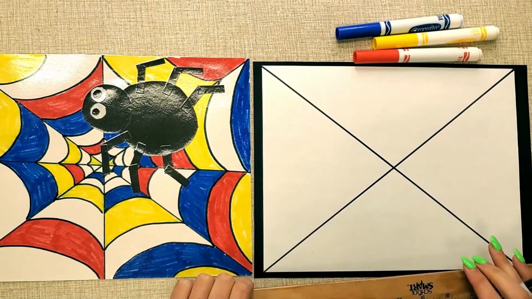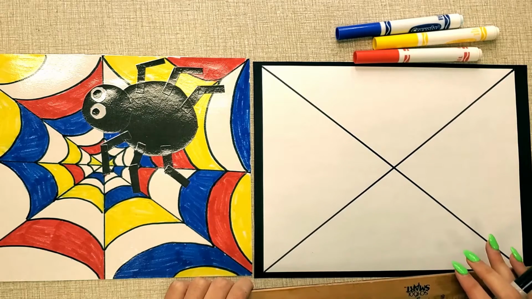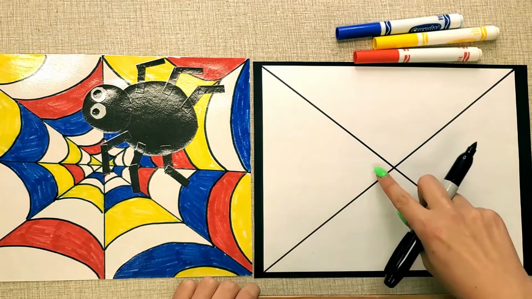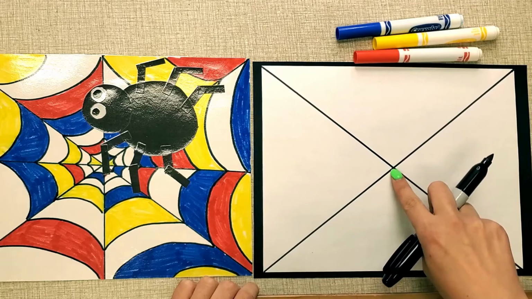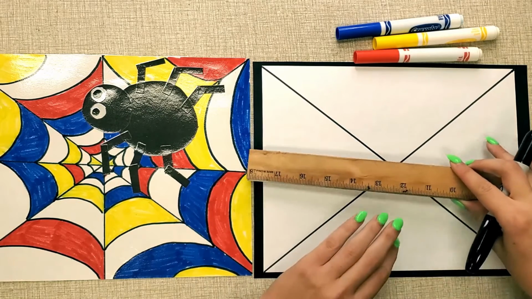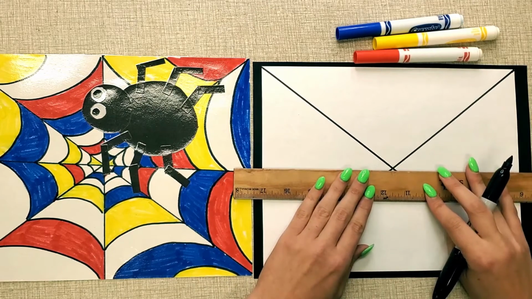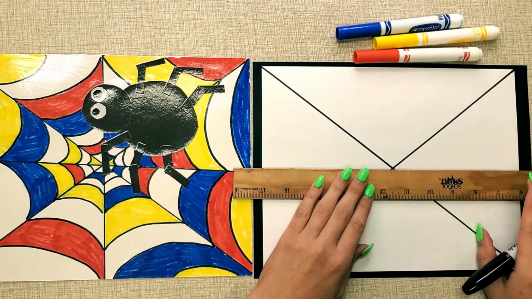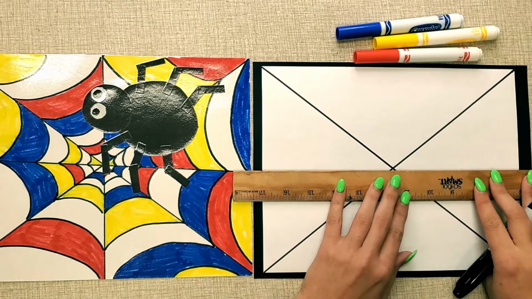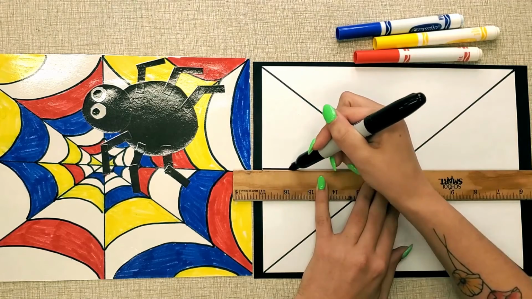All right, I'm not done yet. Now what I want to do is I want to make a straight line that goes across my paper and goes through the middle of the X I just made. So if you have a ruler for this part, line it up so that you're going right through the middle of the X and make a straight line.